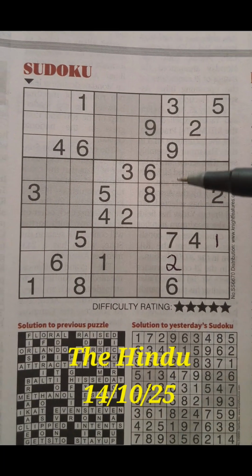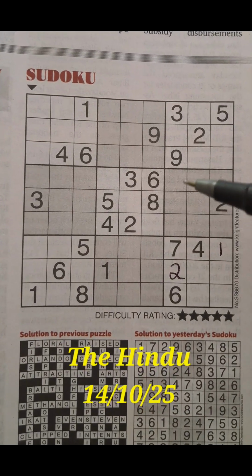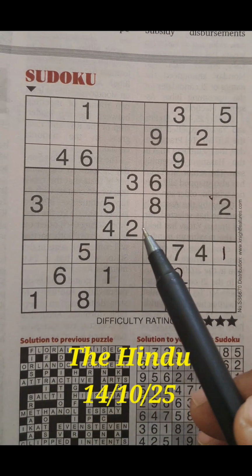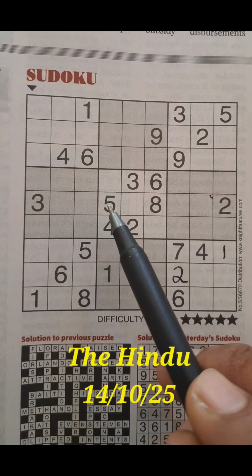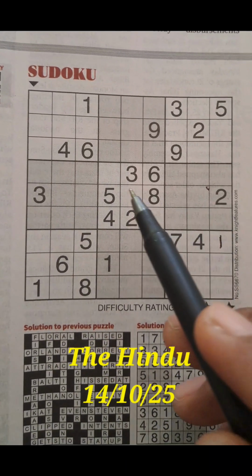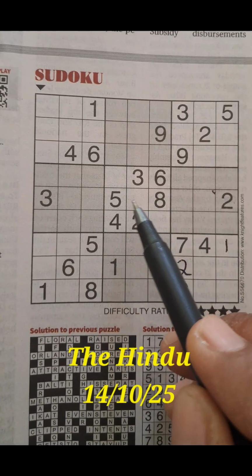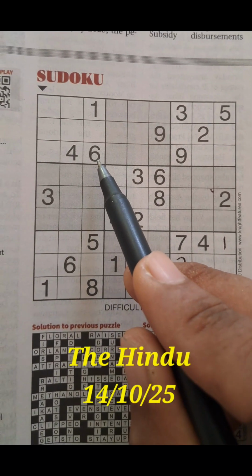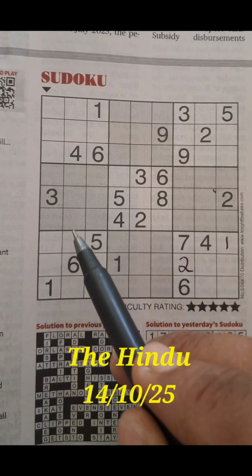Now let us look at this box. We will look at this line. You will find a 6 in this box, so we cannot write 6 over here. A 6 is there in this line, so 6 is not possible here also.